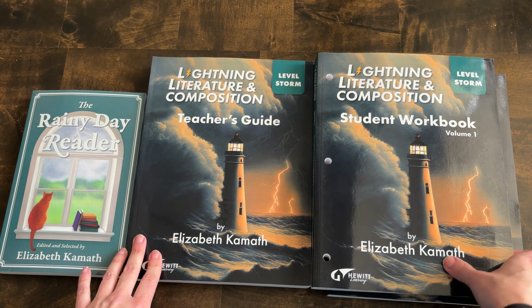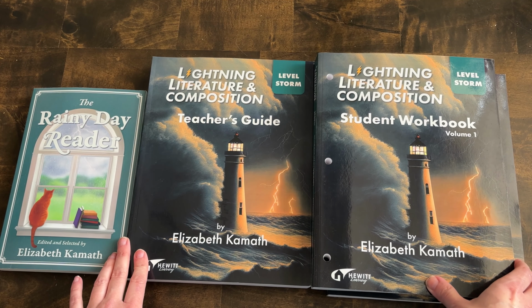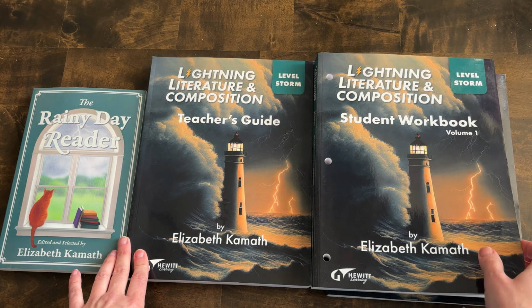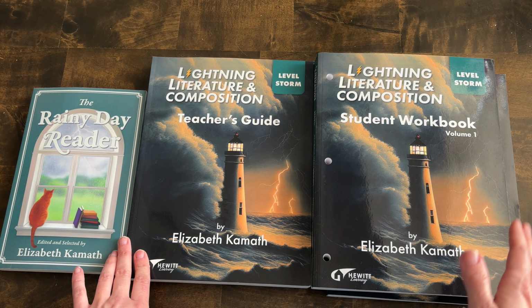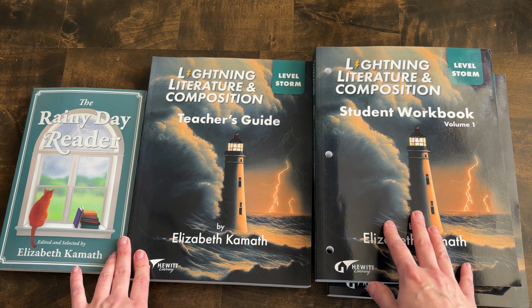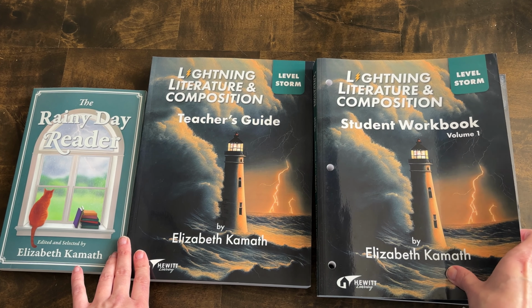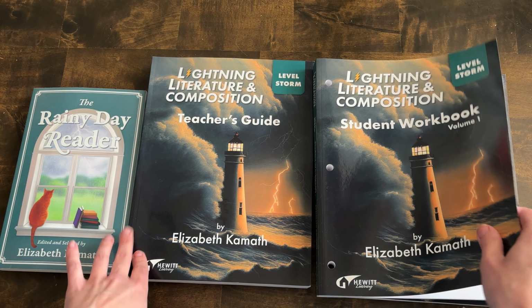So level Storm is actually a new level that they released, I believe last year, and it is for middle school ages. This is kind of for grades 6 through 8, but technically I think it takes the place of grade 7. So use this in 7th or 8th grade. And then they have a level to follow called Tempest, which is the one you'd use after.